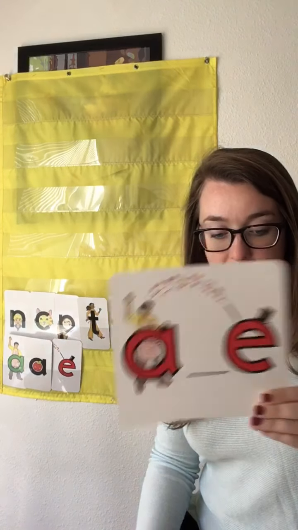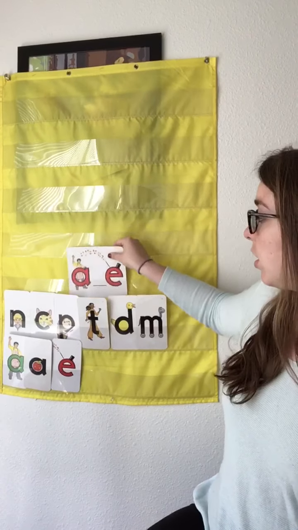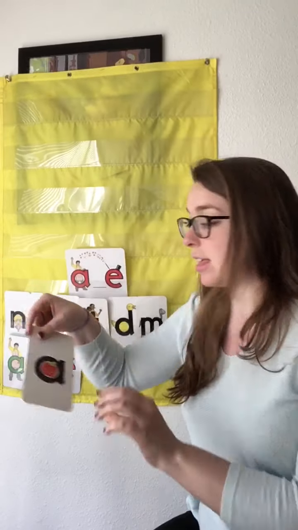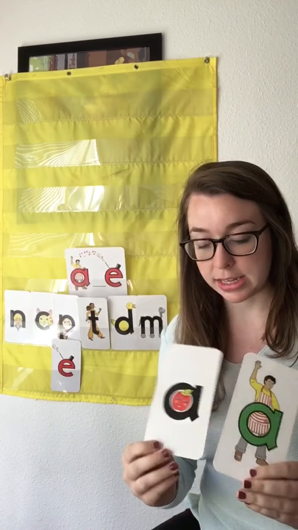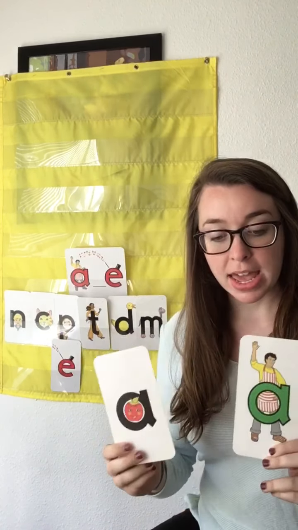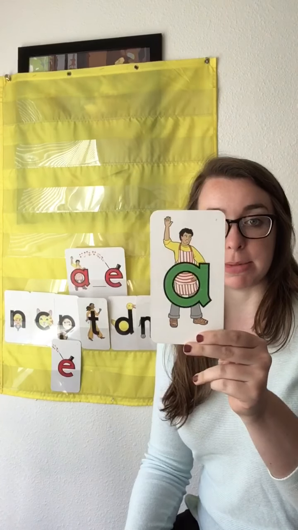A and Magic E. So let's talk about the different sounds that A can make. It can either say ah, like Annie Apple, or it could say A, like Mr. A. So we're going to be listening for both of these sounds. If I say a word that has Annie Apple's sound, you are going to give me an ah sound, or the action for Annie Apple. If you hear a word that has Mr. A, you're going to wave just like Mr. A does. Are you ready?